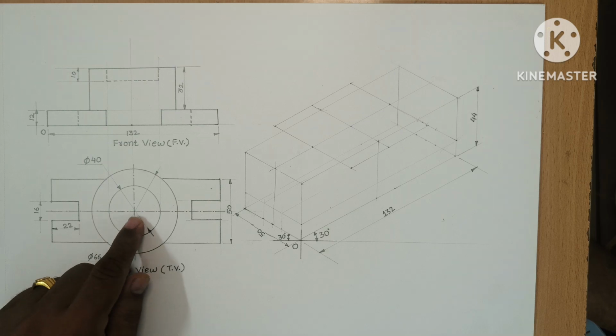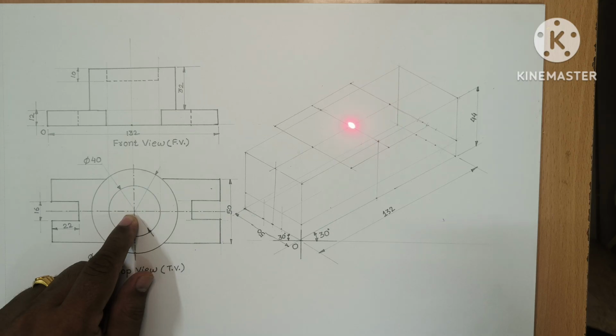Now we will see this center point, and this center point. First of all, I will divide 132 by 2, means this will be the center point.